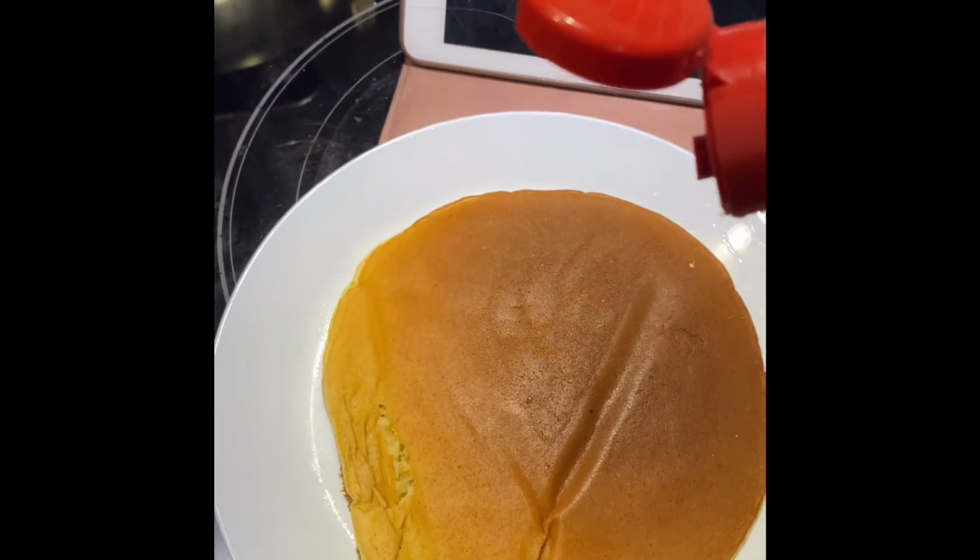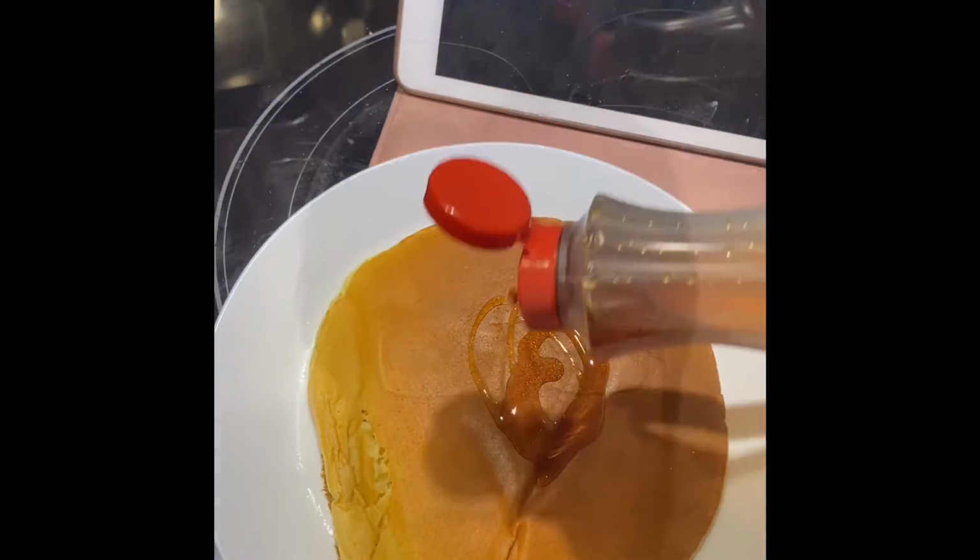Let's add some syrup and some toppings, and you can dig in. So this is the chemistry behind pancakes, a very savorful and delightful meal that we enjoy in breakfast. And this was my chemistry of everything assignment.